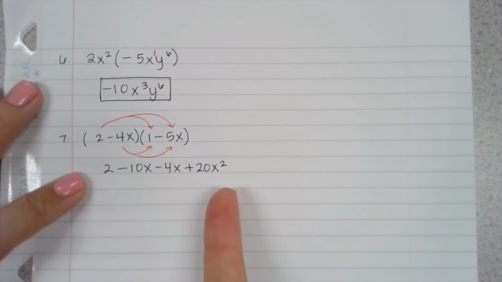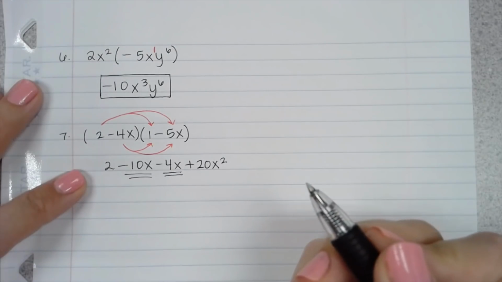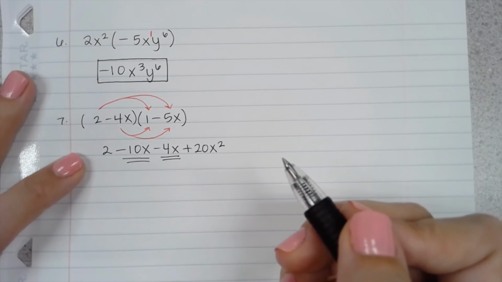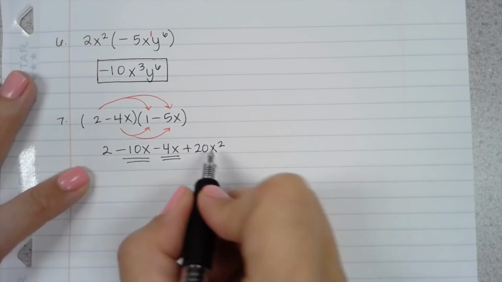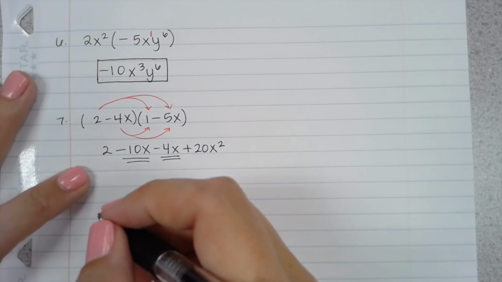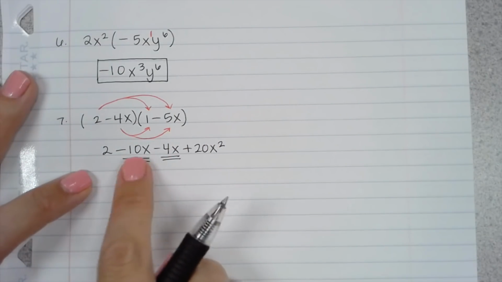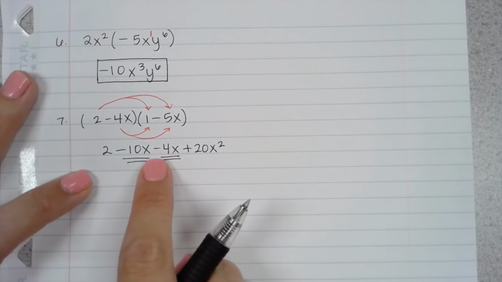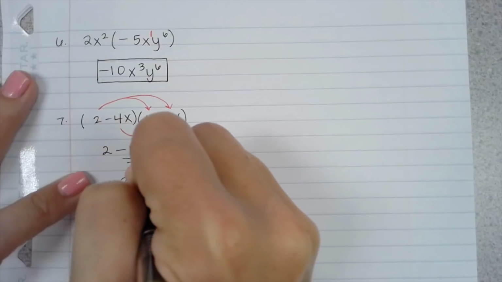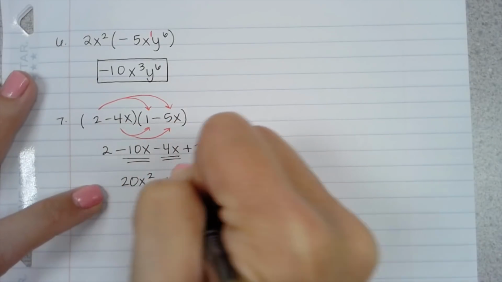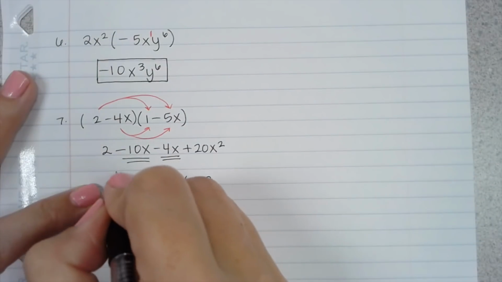So there's 2 things I'm going to change before I write my answer for this question. The first one is these 2 terms can combine with each other because they're like terms, so I can simplify those. And then the other thing is usually I write my answer in standard form. And so for this one, the answer that you see when you look it up on the back of your review, this one goes first. The -14x that you get when you combine these 2 together goes second, and this one goes last. So the final answer for this one is 20x to the second minus 14x plus 2.